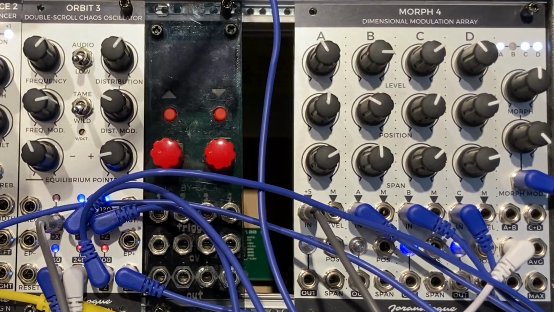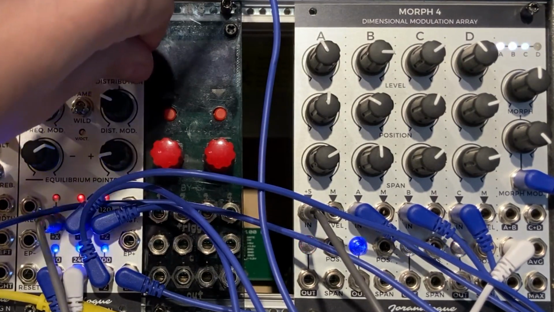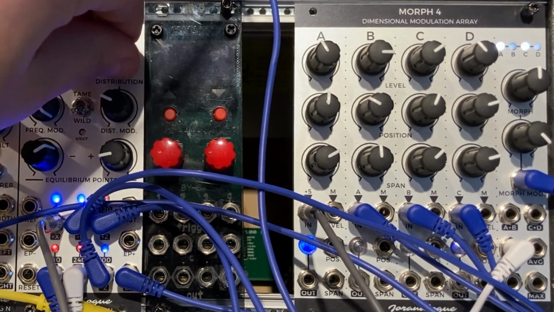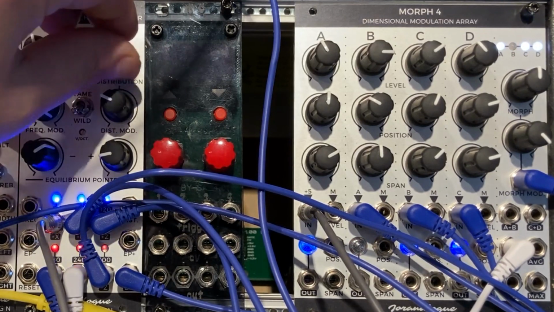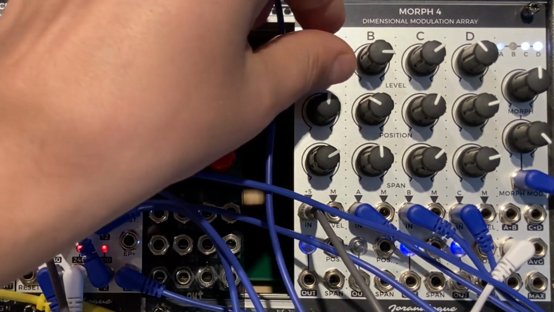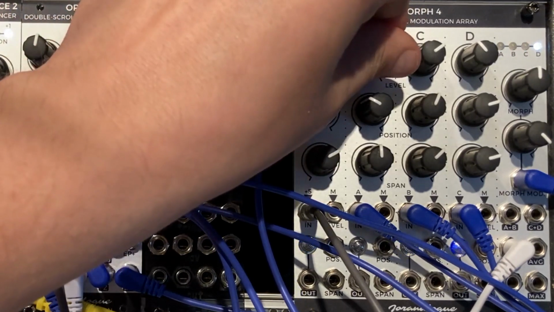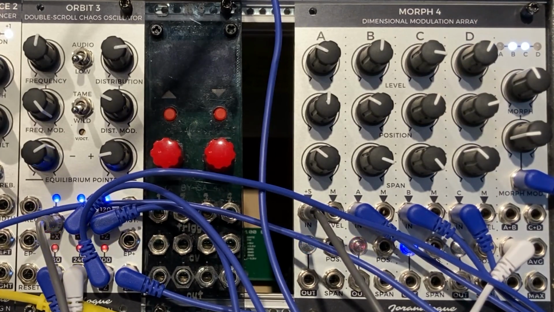So combining those two modules, you can get this modulation hub which is chaotic, but at the same point tamed and evolving. So it's the best of both worlds. I guess that would be it for the Orbit 3.